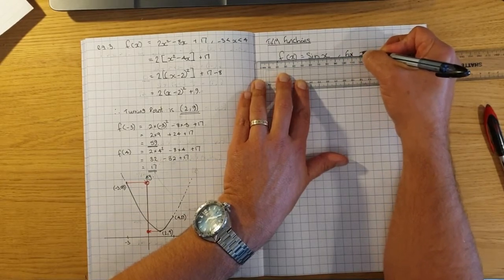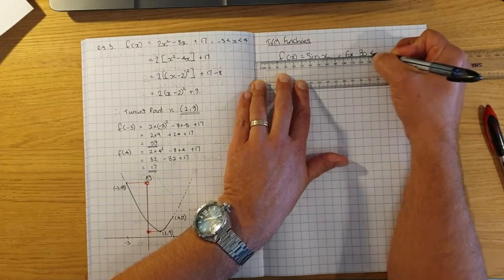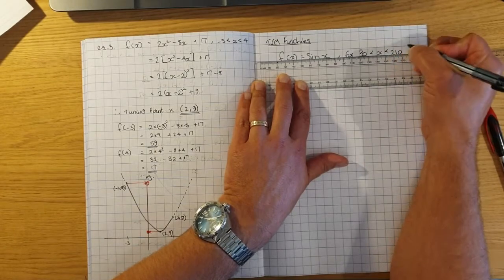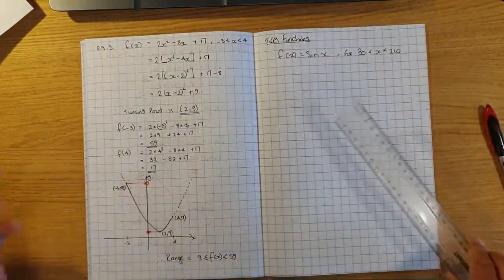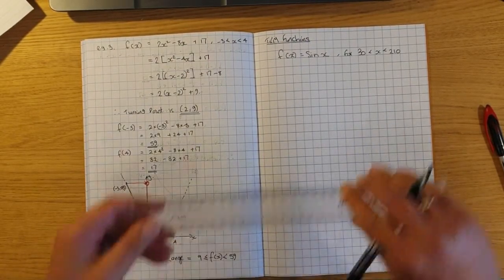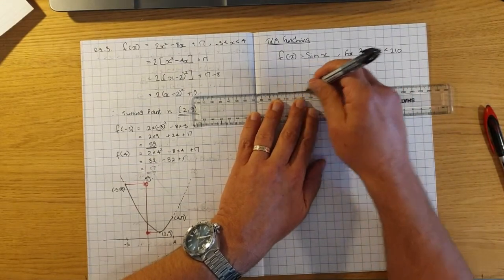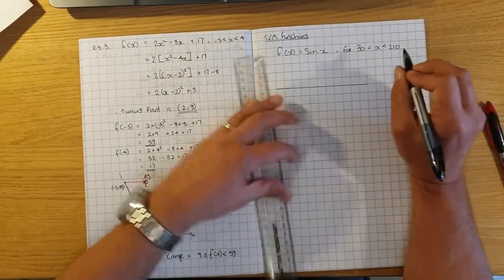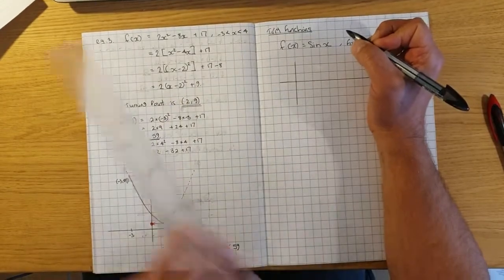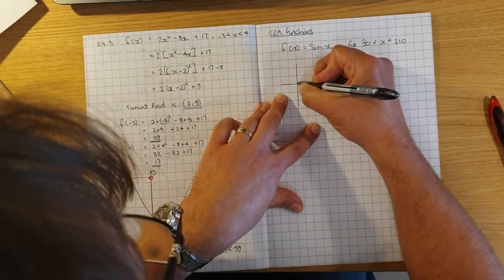for 30 is less than x is less than 210. And we want to know the range of this function. Well, the way to do this is to provide yourself with a little sketch of what it looks like. And we clearly know what sine x looks like. So without drawing anything, we're going to be in trouble. So we're going to make sure we draw something. But we're not going to plot any values. We know what sine x looks like. It looks like something like this.